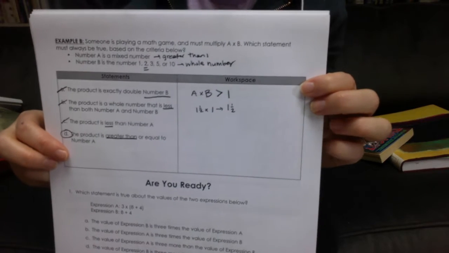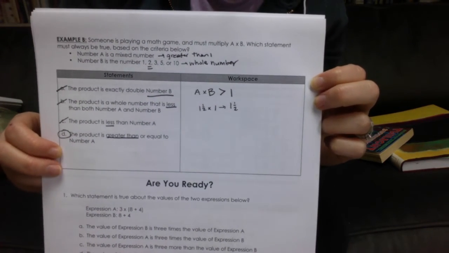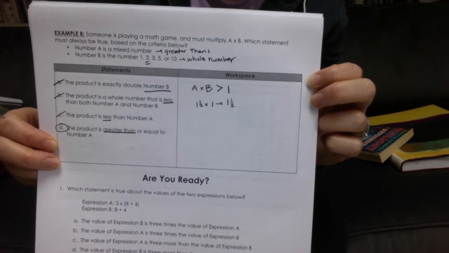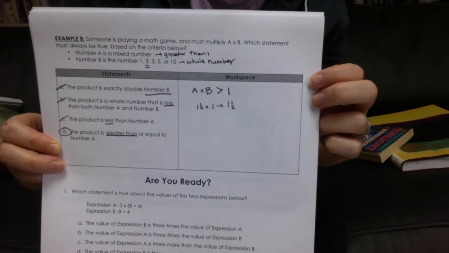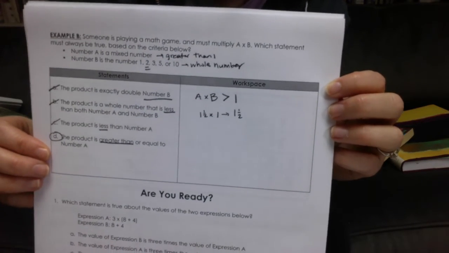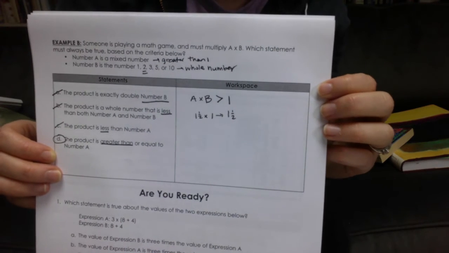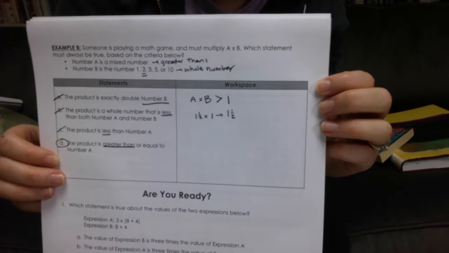It's kind of trickier because example B is like a thinking problem. So it says someone's playing a math game and they have to multiply 2 numbers, A times B. Which statement has to always be true based on the criteria below? Number A is a mixed number. Remember, all mixed numbers are greater than one whole. B is the number 1, 2, 3, 5, or 10. That means that no matter what, B is going to be a whole number.